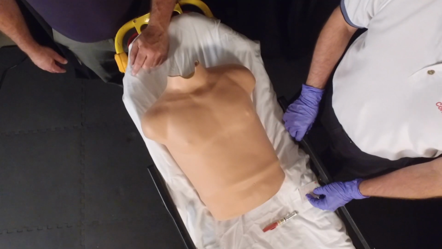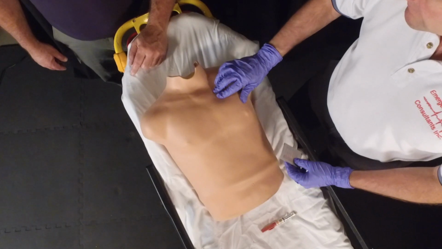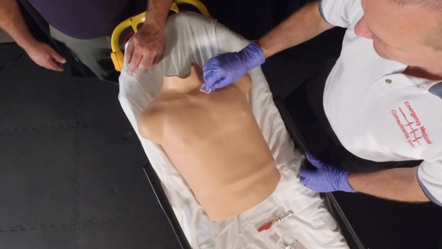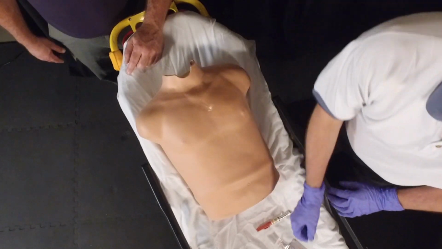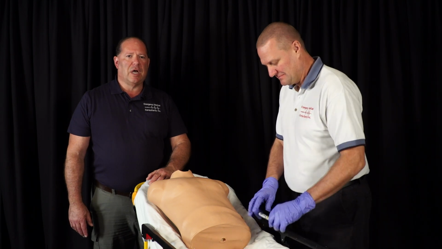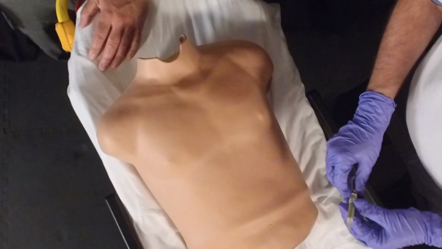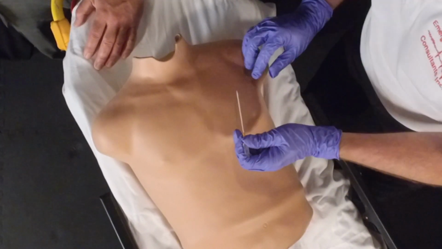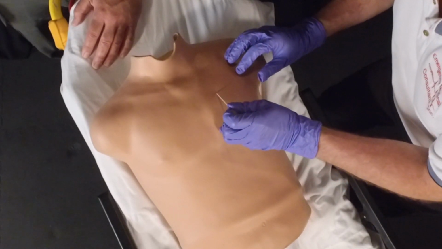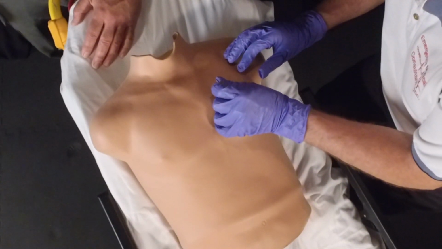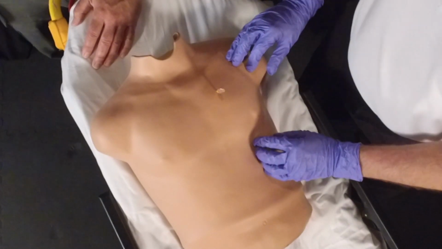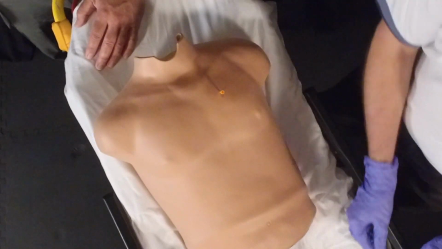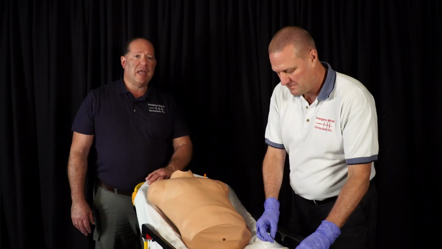So prep the site that you've already found at the second or third mid-clavicular space with the choice that you use, chlorhexidine, betadine, or whatever you use in your system. Once that's done, remember that the needle should be placed over the top of the rib. So find the top of the rib and angle it very slightly over the top of the rib and push it through the pleural cavity. Remember that this needle is going to go in all the way. Once the needle is in, remove the needle, leave the catheter in place, and in reality, that's all you need.